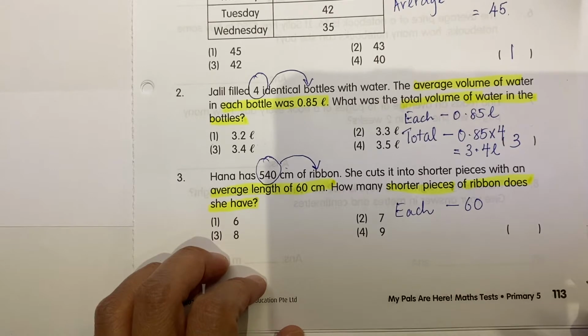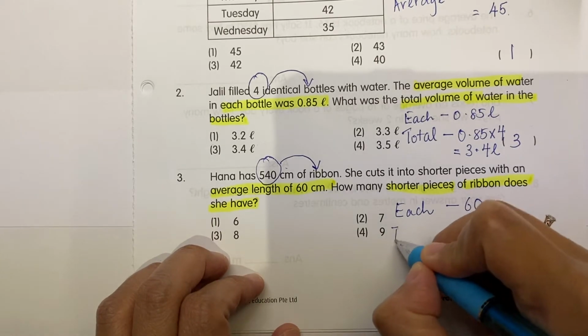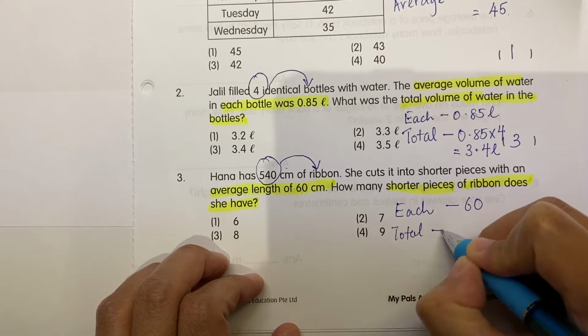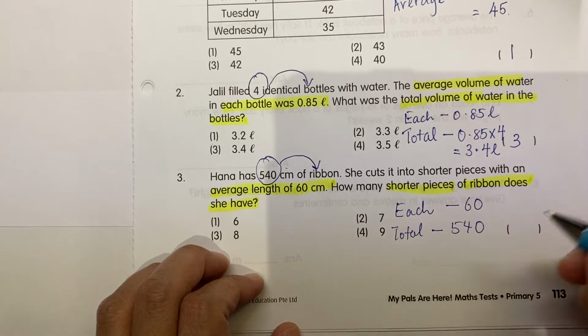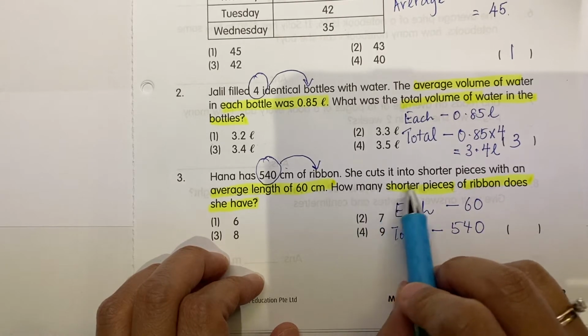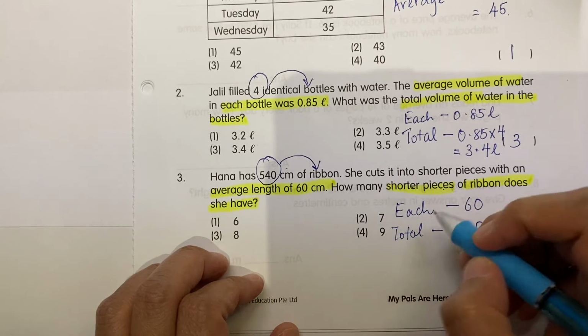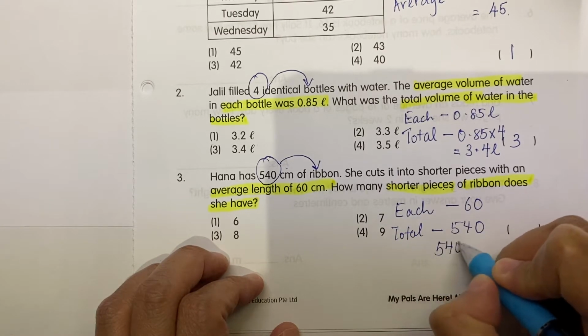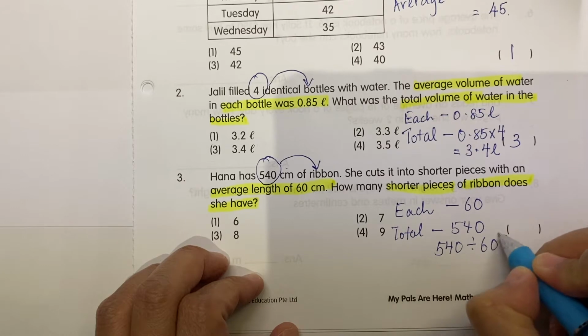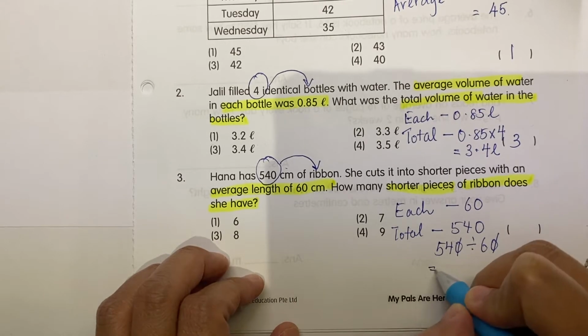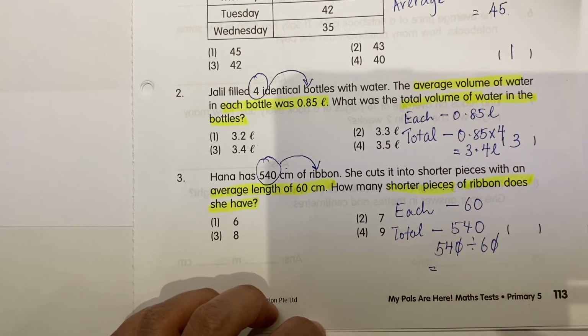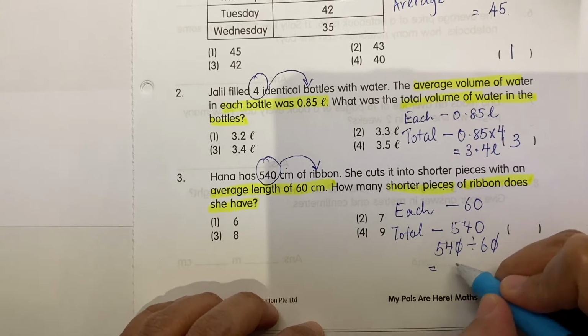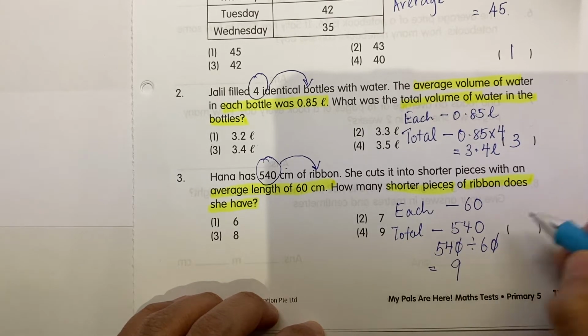Now she has in the beginning 540, and that is the total that she has in the beginning. Now they ask for how many shorter pieces. So you take 540 divided by 60. So 54 divided by 6. Your answer is 9. Okay, so the answer is number 4.